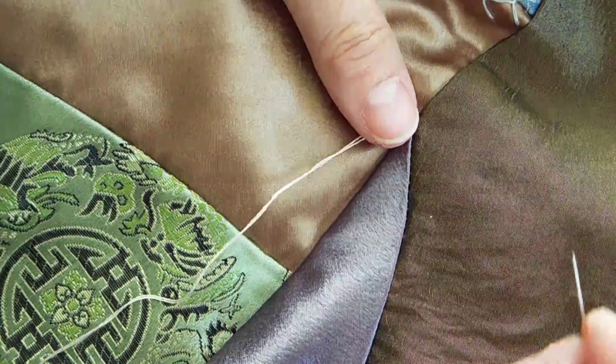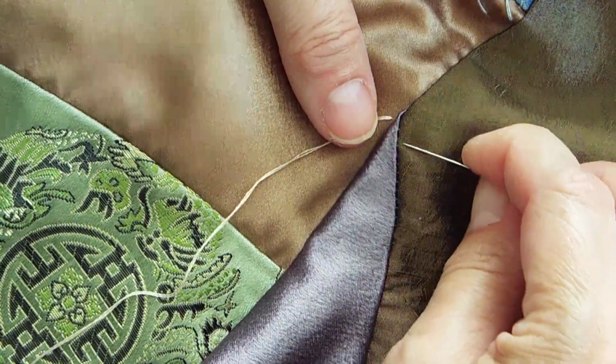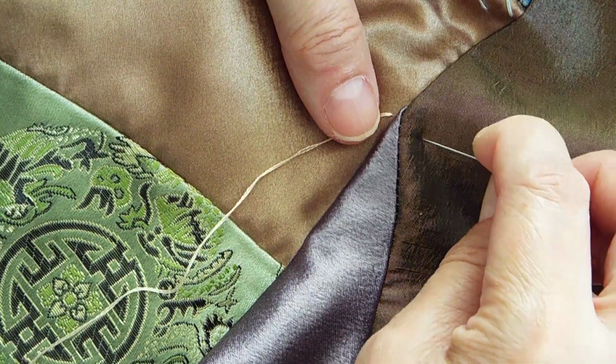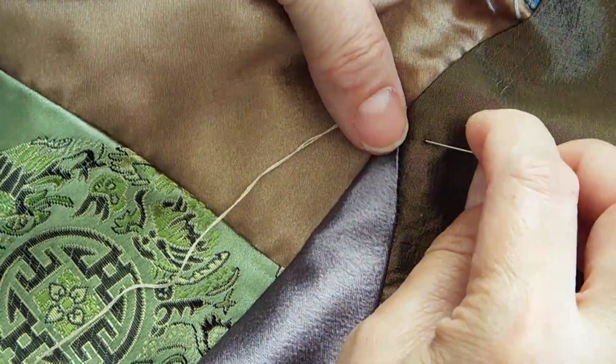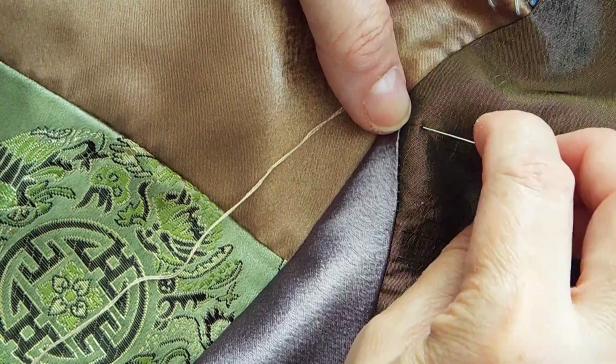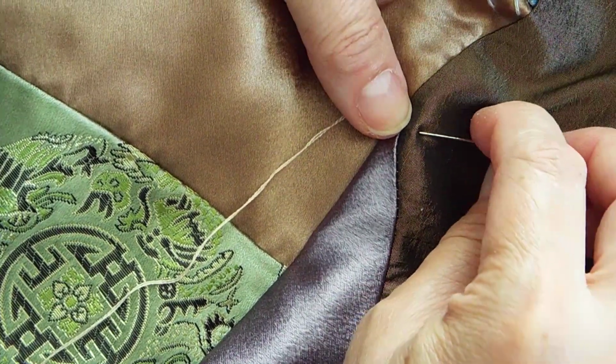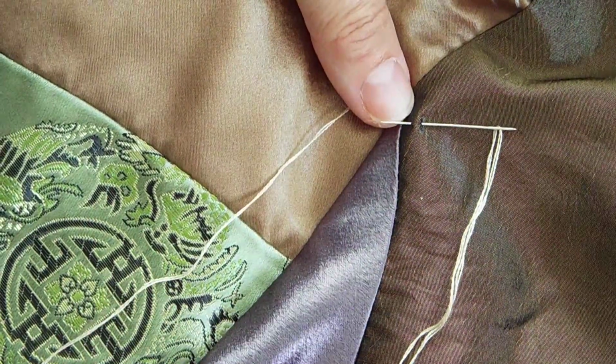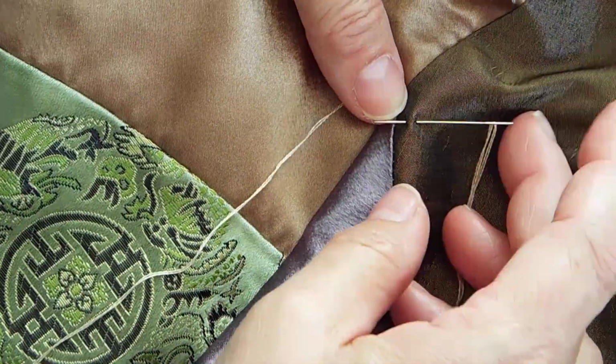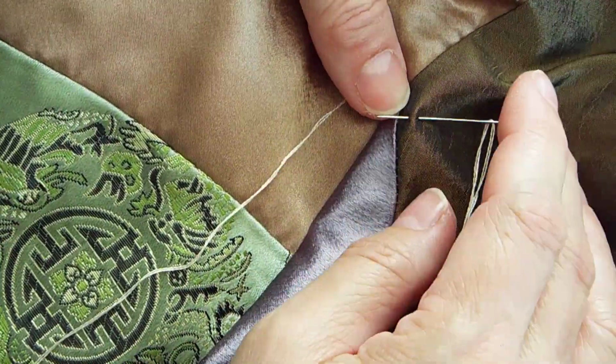I guess south is the right direction I would give you. So you're going to come over and take just a little bite out of your stitch. Now, you don't even have to go through all the layers of your fabric. You can just go through the top layer if you want. You'll also notice I don't use a thimble.